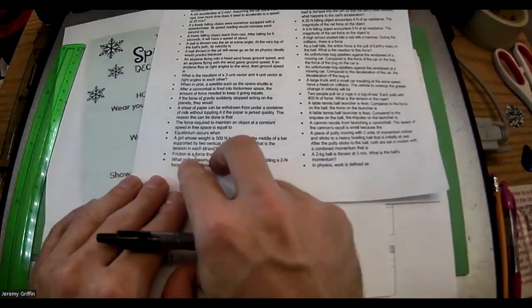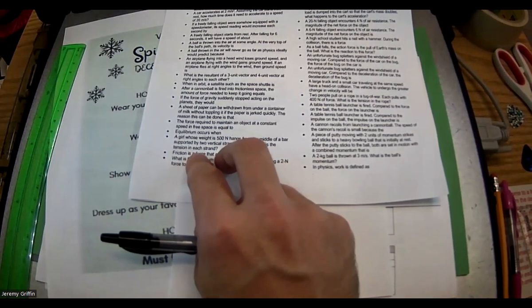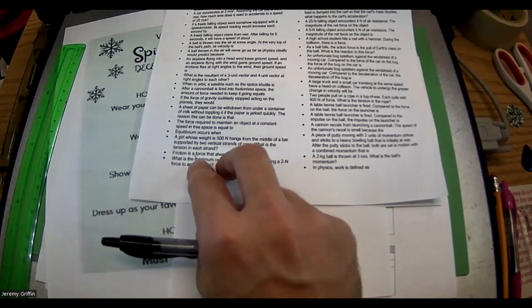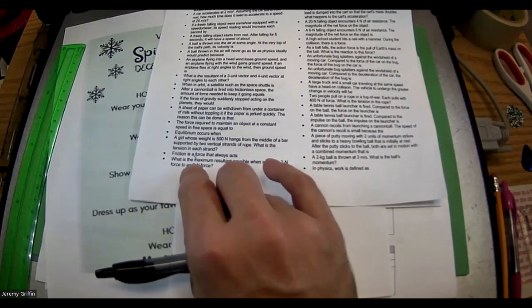Okay, next question. Friction is a force that always acts in which direction? Is it opposite of the motion? Yeah, it's opposite of the motion. Friction is going to oppose the motion, like two surfaces sliding past each other. What is the maximum resultant possible from 2 newtons and 8 newtons?